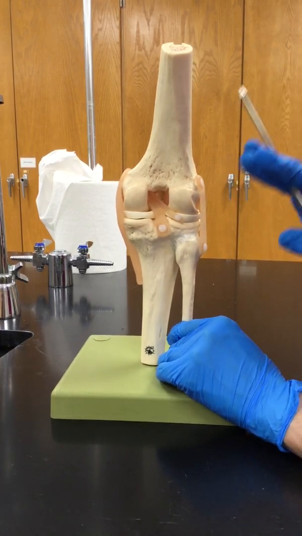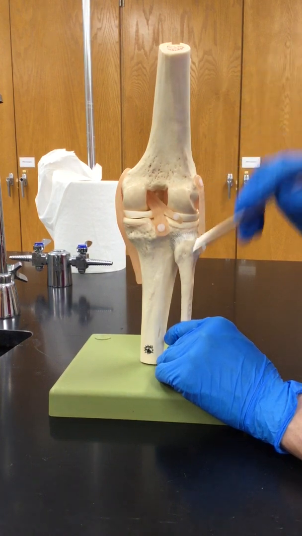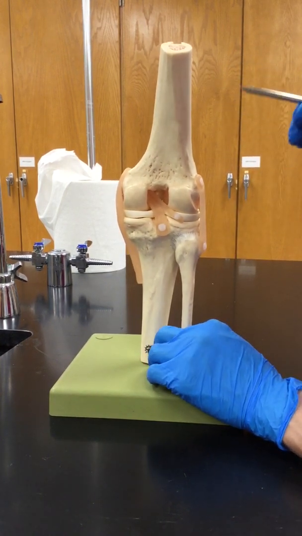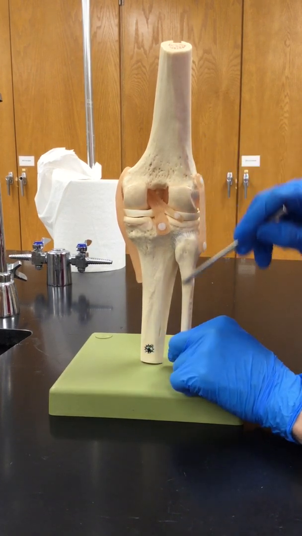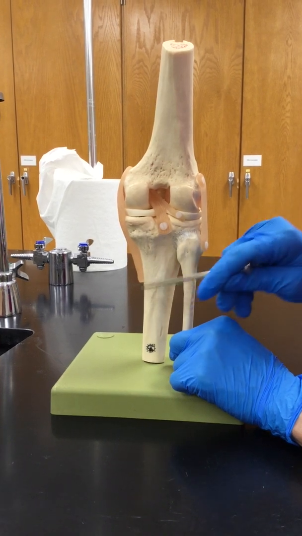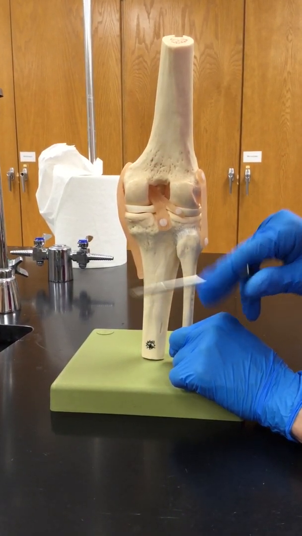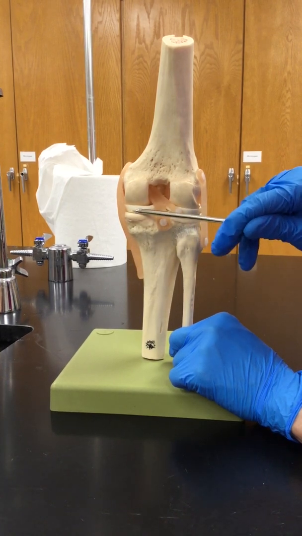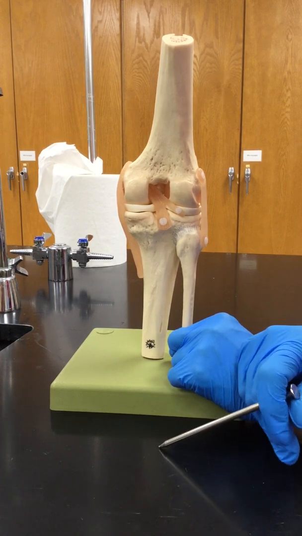Now, how can you tell which condyles are medial and which ones are lateral? Again, refer to the fibula. The fibula is the thin bone of our leg, so this is lateral, and the tibia, the thick bone of our leg, is medial. So these two will be the medial condyles, and these two will be the lateral condyles.